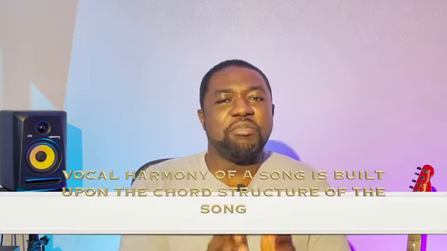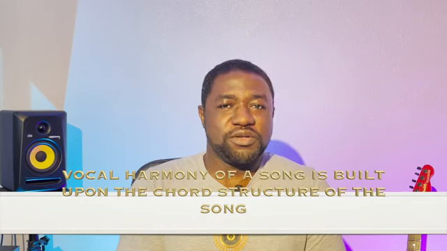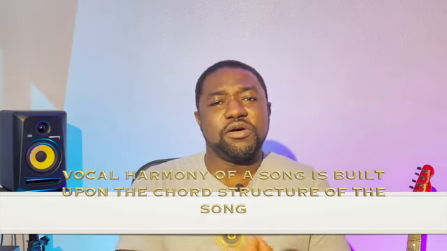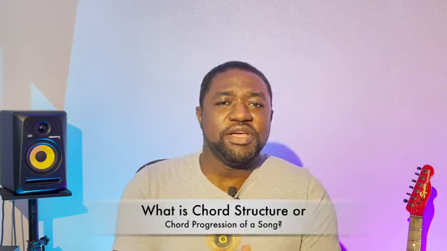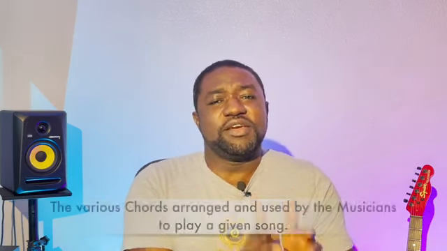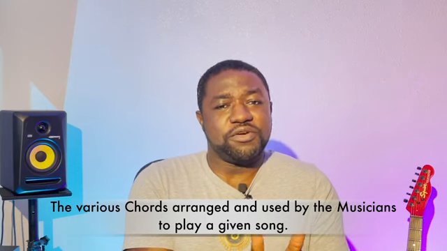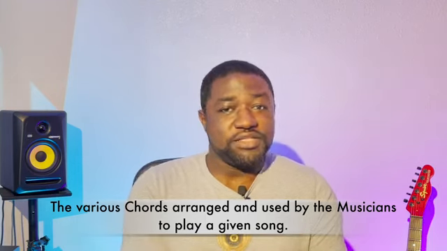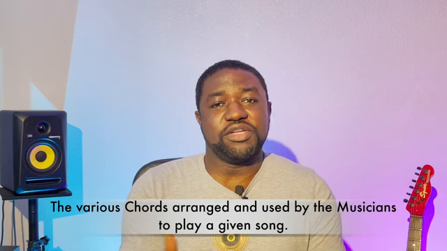Now, every song that you hear, every song that you play, the harmony, the soprano, alto, tenor, and bass, if it's a song that has 4-part vocal harmony, is built upon the chord structure. It's built upon the chord progression of that song. Now, what do we mean by chord structure or chord progression? This is the chord formation, or the various chords that are used by the organist or the pianist or the keyboardist or the guitarist to play that song.